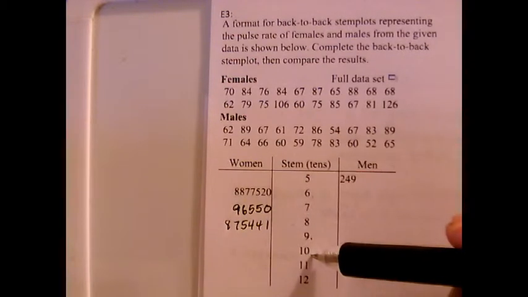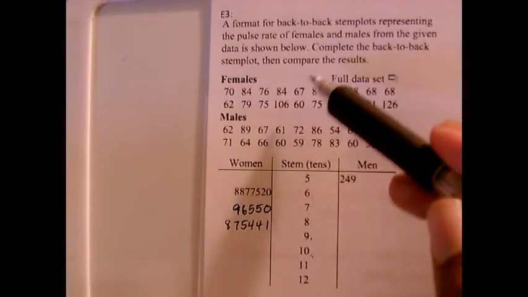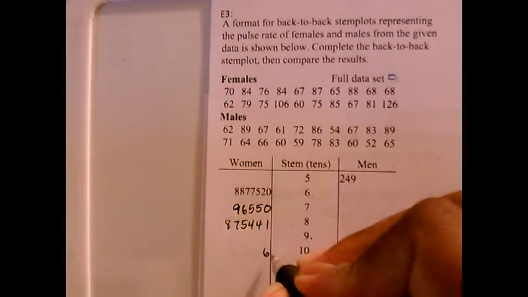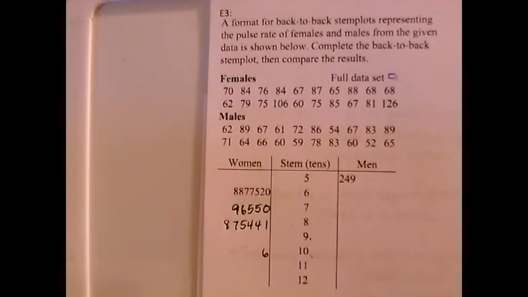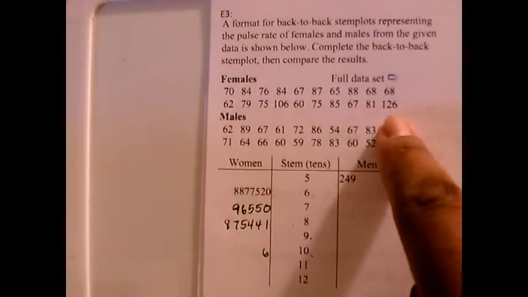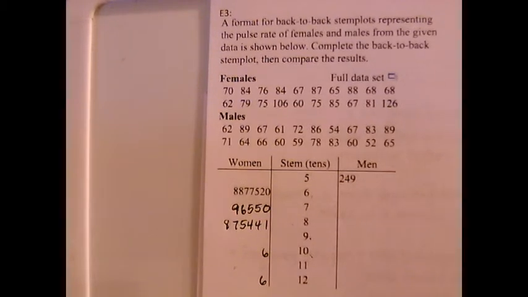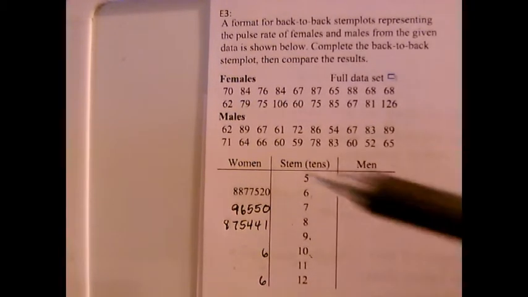For the 10, that represents 100 to 109. There's 1 that's 106, so we'll put that 6 on the left side of the 10. And then the highest is 126, so that 6 goes on the left side of the 12. Now for the men.